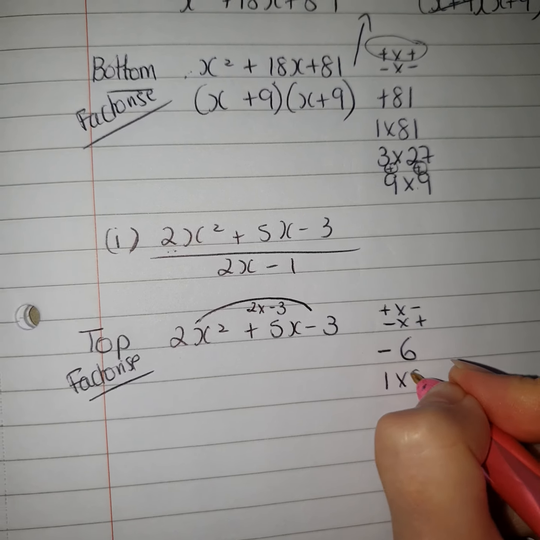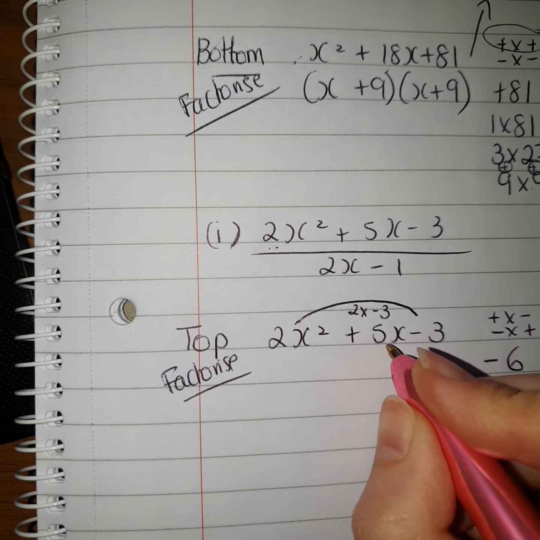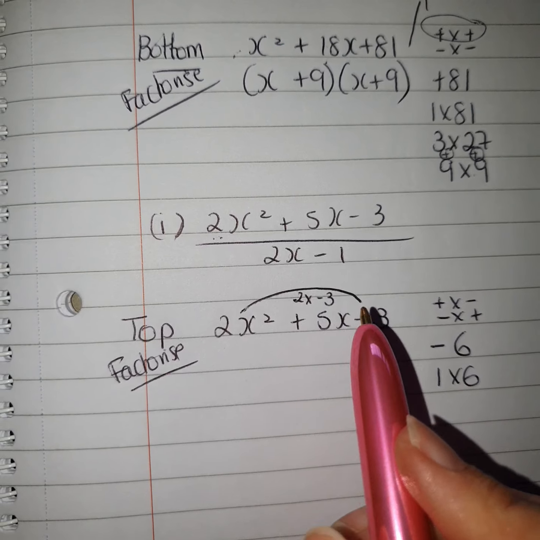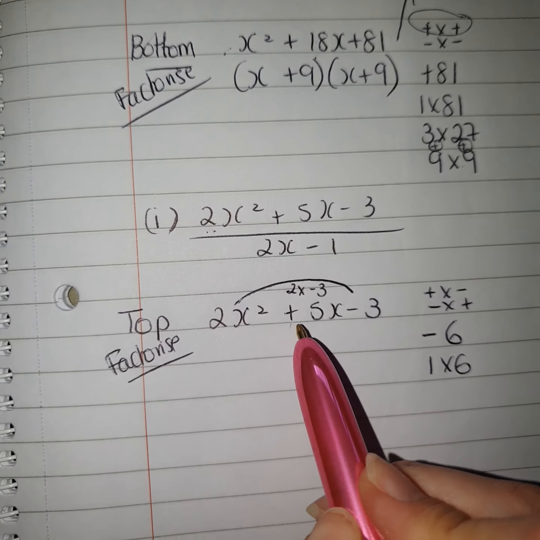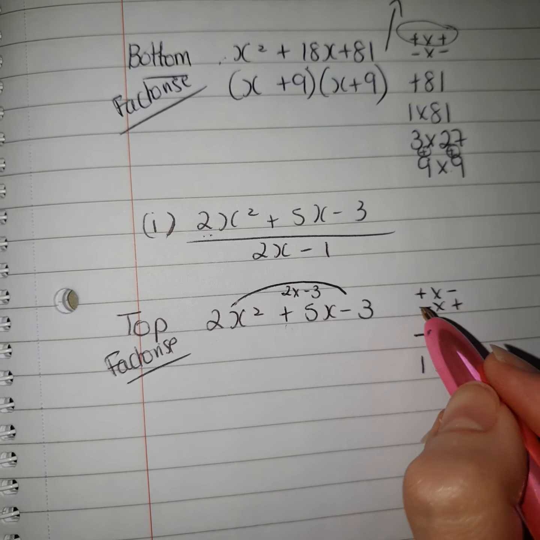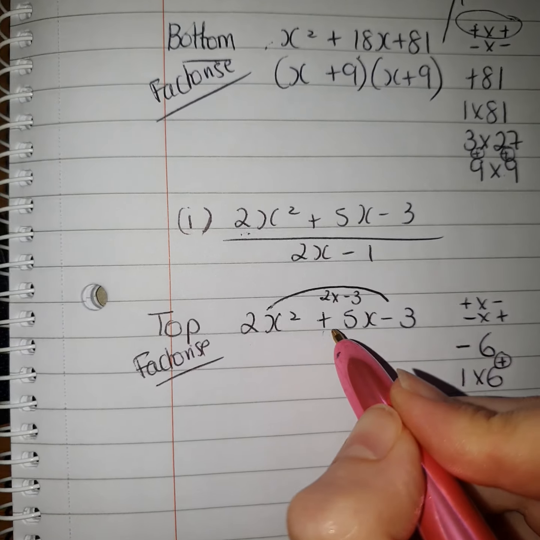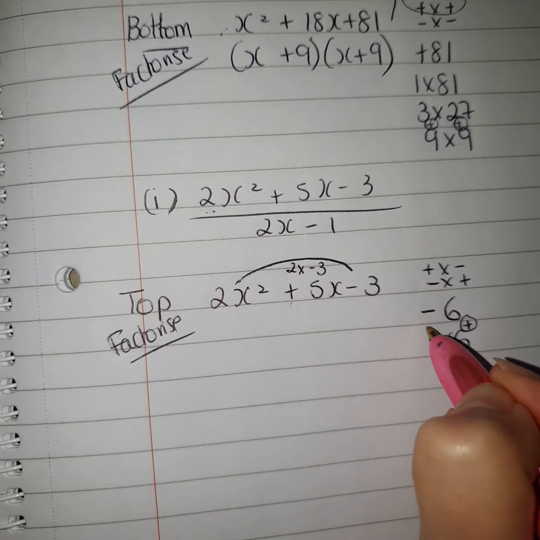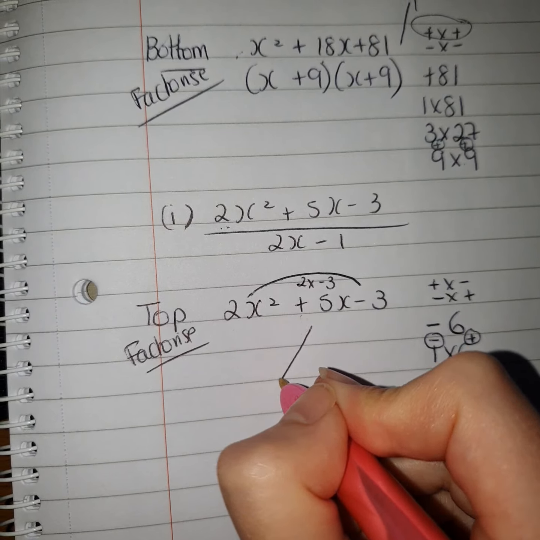So let's go. 1 times 6 is 6. 6 minus 1, does that give me 5? Yes, it does. Now, what sign is in front of the middle term? It's a plus. So we're taking a plus and a minus. So plus, because it's the sign in front of the middle term, goes with the bigger number. Minus goes with the smaller number. Now let's spread this out.